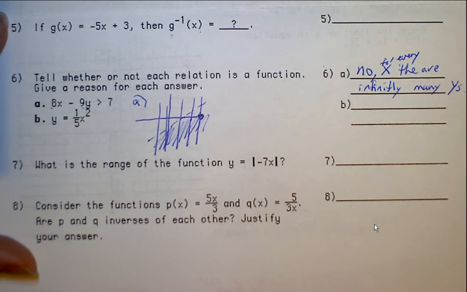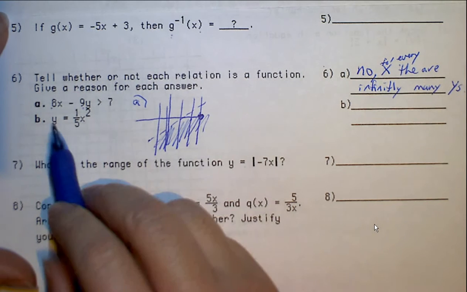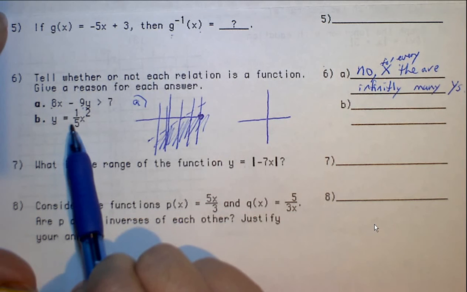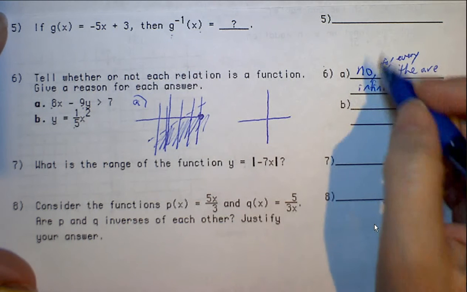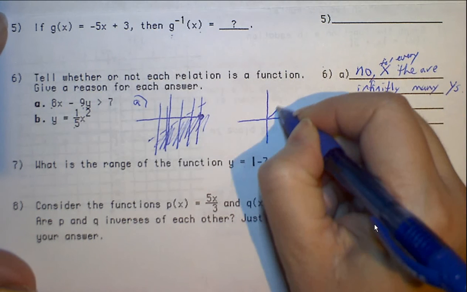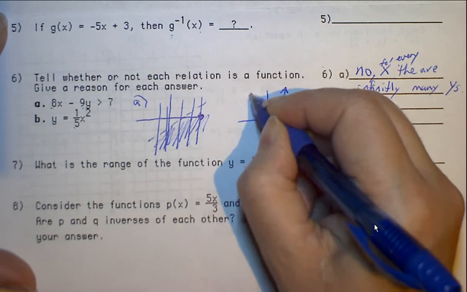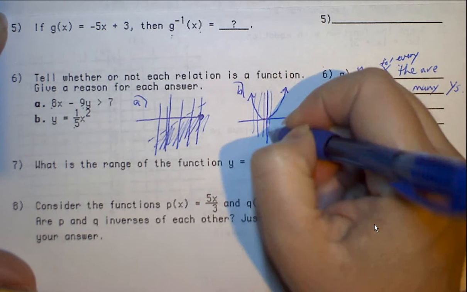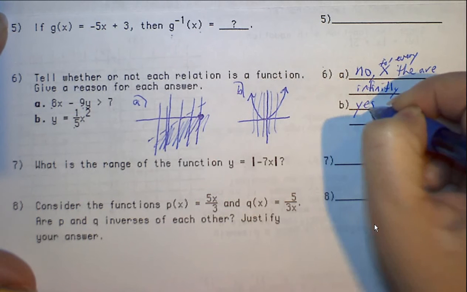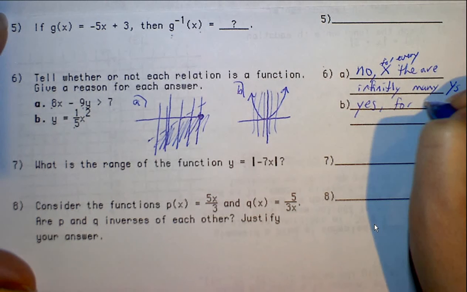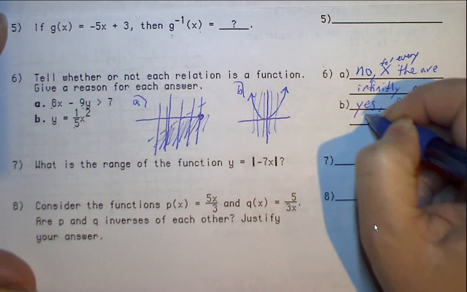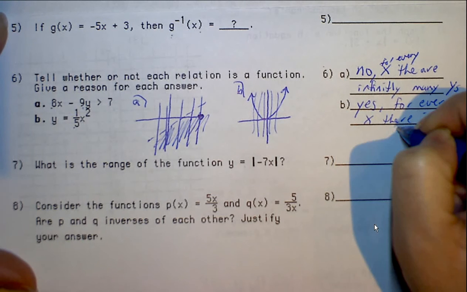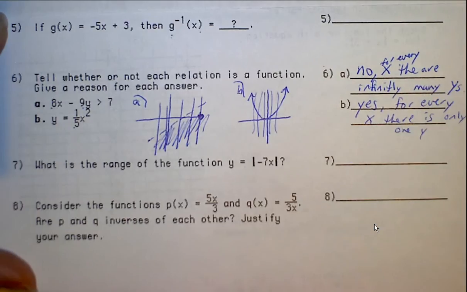And then for B, B is 1/5 x squared. So what is that? It's a parabola. So since B is a parabola, that is a function. So yep. And for every x, there is only one y. Pass that vertical line test.